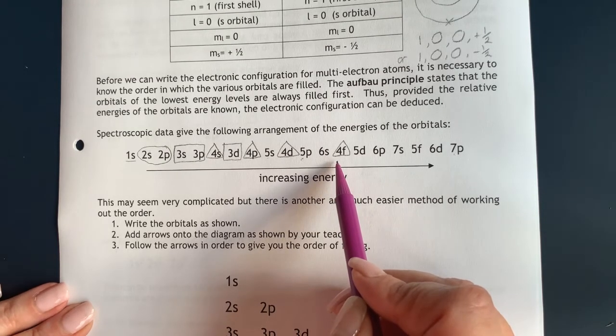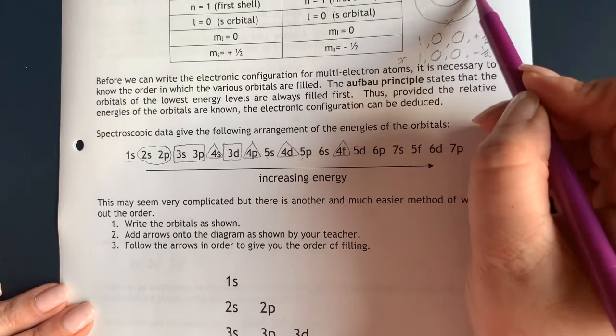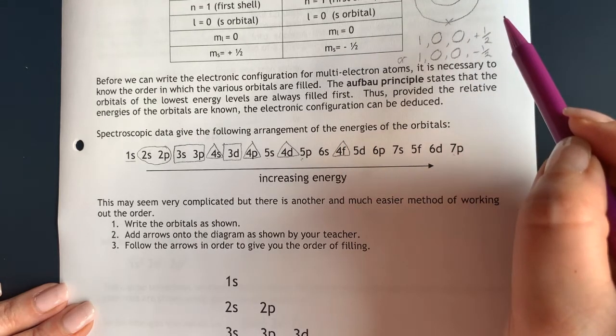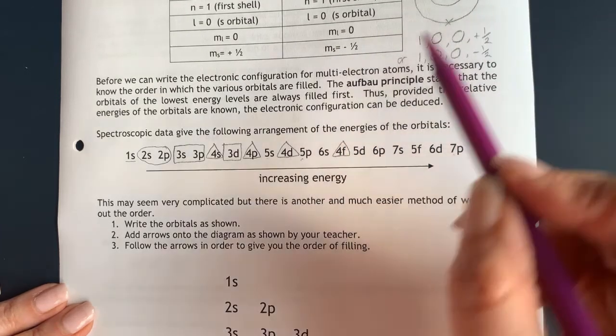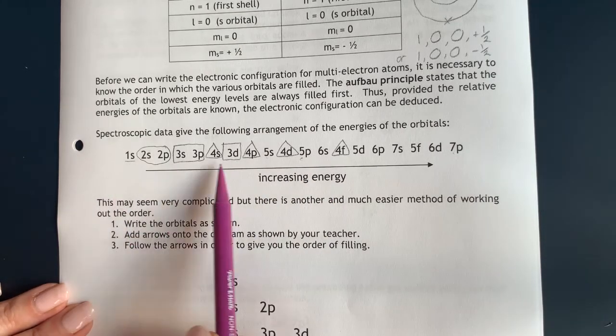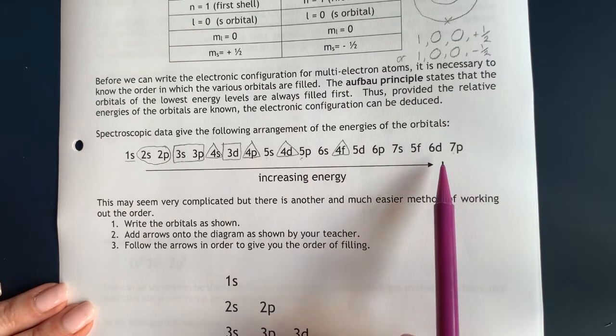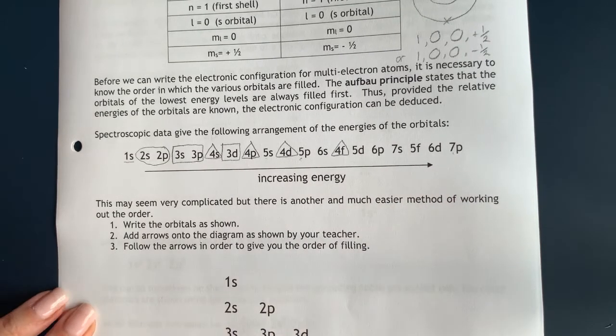So what we're essentially saying is an atom's not always filled from the inside out. It is for the first 20, and then things start getting a little bit more complicated. This order you need to know, and it looks horrible, but there's a cheat, as always for chemistry.